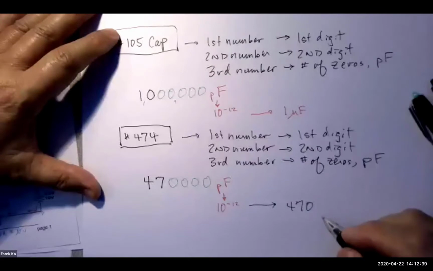That question goes to Andrew. It is 470.00, I guess, but it's to the -9. And what engineering prefix is -9? A nano.